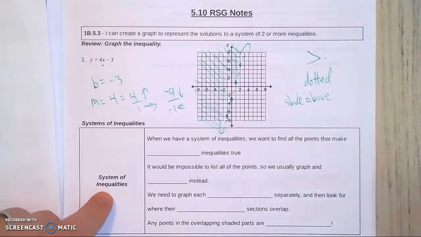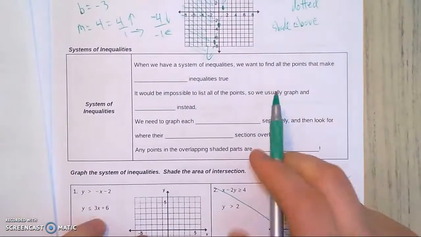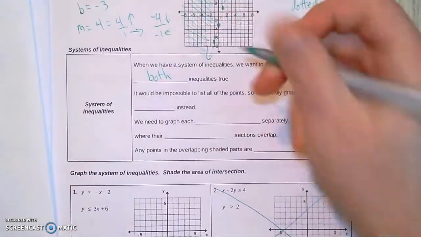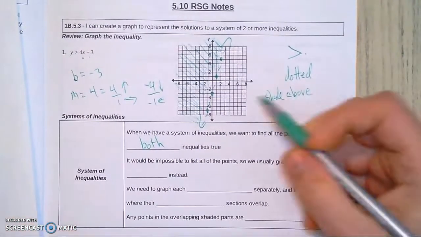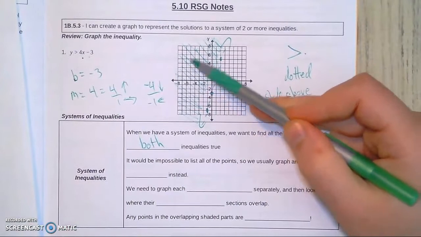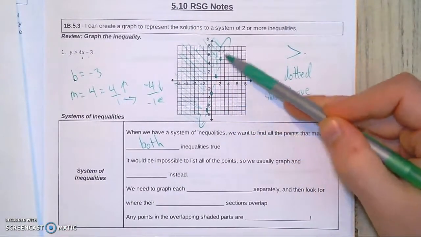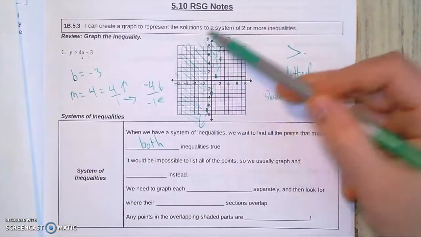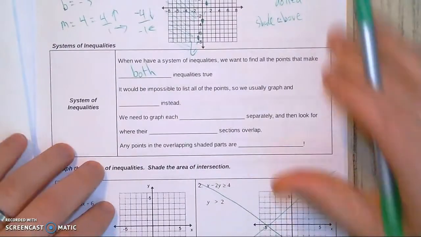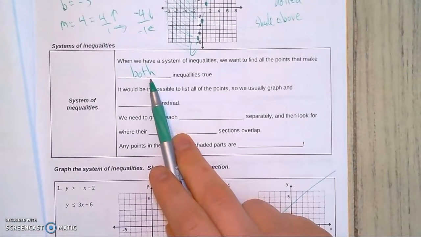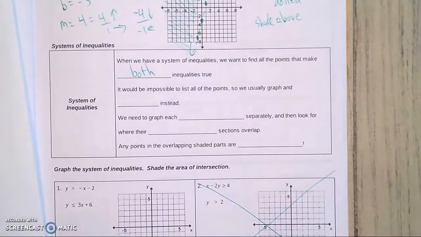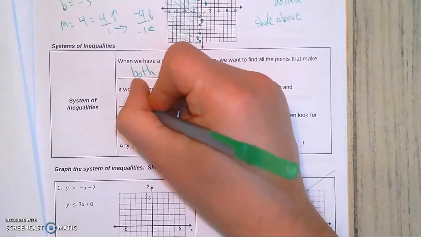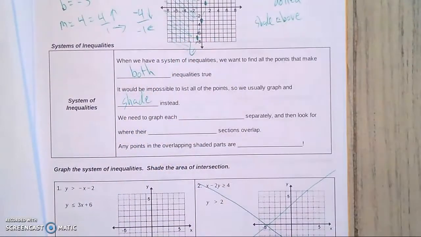Well, for a system of inequalities, we want to find all the points that make both inequalities true. So if in an inequality all my answers are in this shaded area, any point over here, not the points on the line, that's why it was dotted, and not the points down here, but anything in the shaded region, those are the solutions. With a system, we're going to find the solutions that make both inequalities true. It would be impossible to list all the points, so we graph and shade instead.